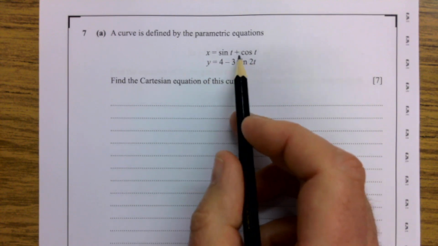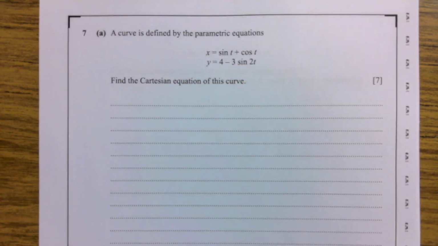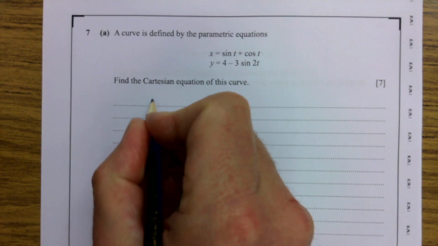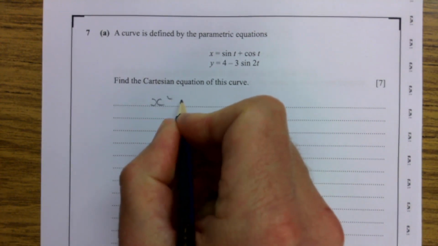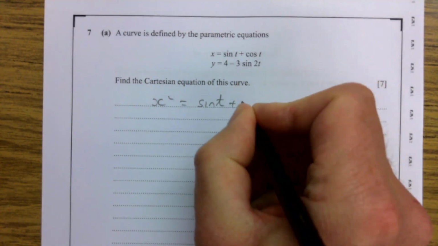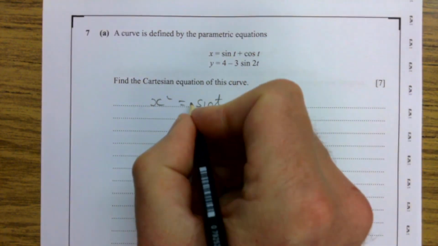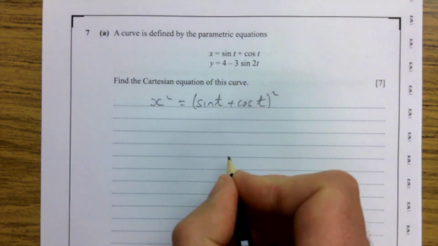Quite often with these things you end up using sine squared and cos squared and things like that to try and get one of your trig identities to work for you. This one's a wee bit more messy, but we're still going to try and do the same thing. So I'm going to try and work out x squared here and we'll see where we are. That's going to be sine t plus cos t. Now be careful, you can't just square that and square that. We've got to do it like that.